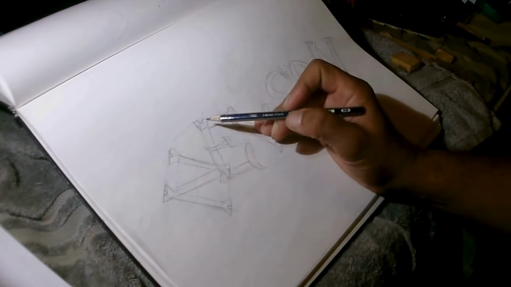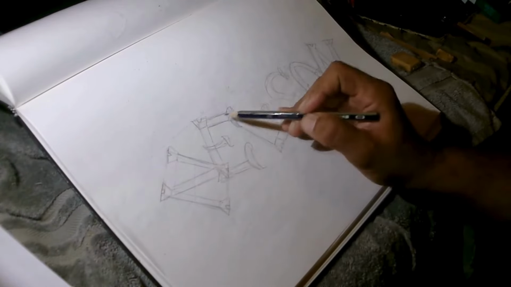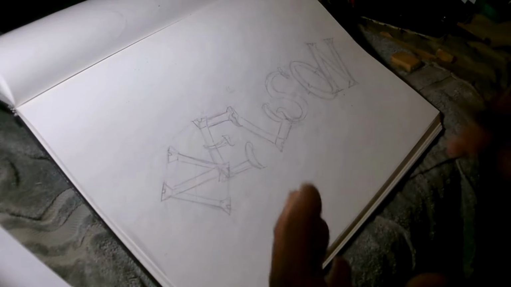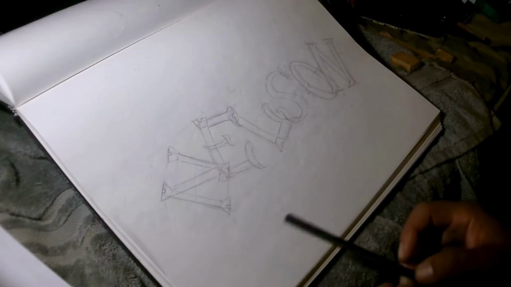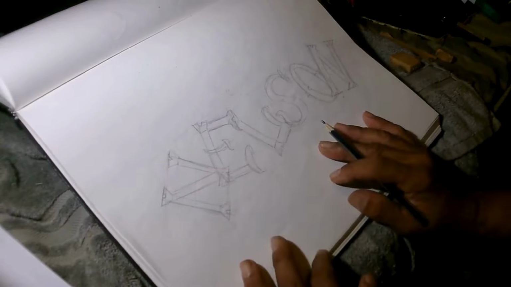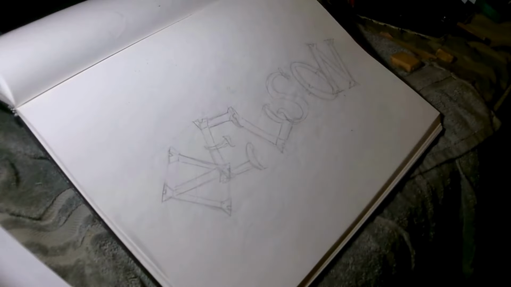Some of this design element over here in the top of the letters, I'm going to try to keep within the name. So this is the start. I erase some of the lines so you can see it. Now I'm going to start adding some style to it.